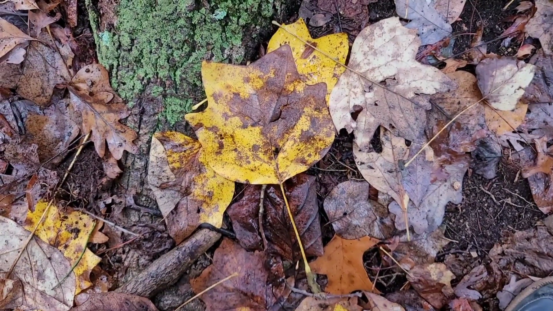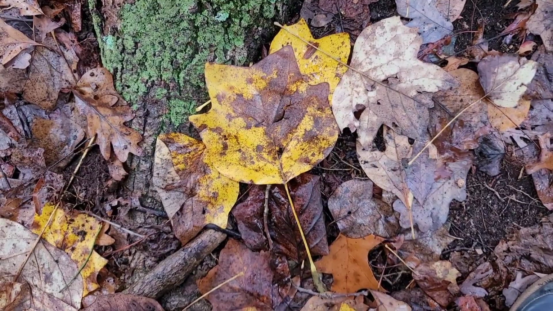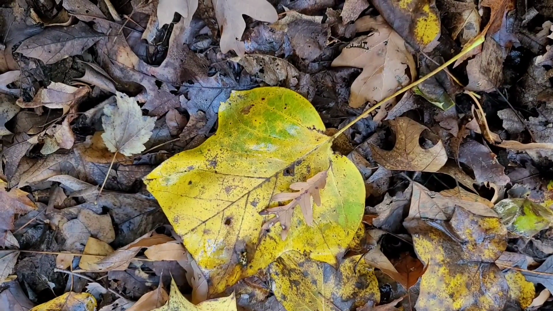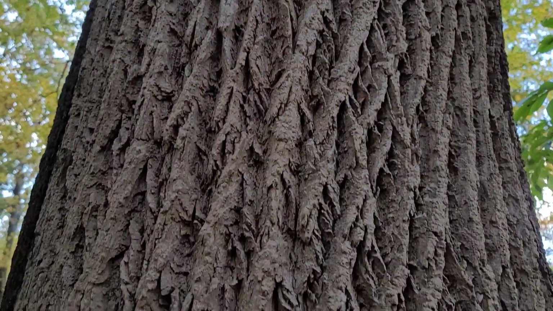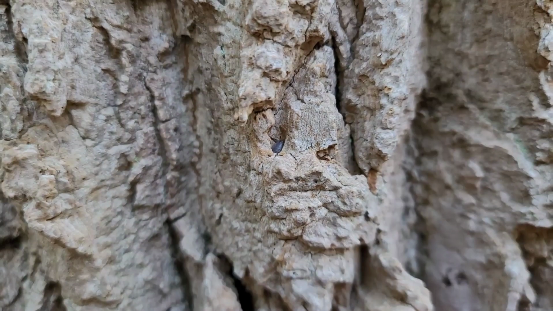It can be easily identified by its leaves' unique shape and by its springtime tulip-like bloom, from which it gets its name. Tulip poplars can live to be 300 years old. Its bark is thick and furrowed, with small arthropods called wood lice sometimes being seen hiding in crevices.